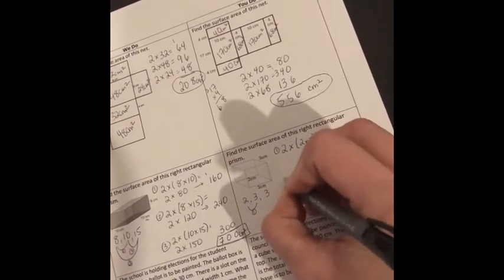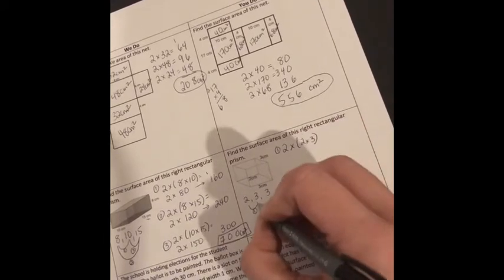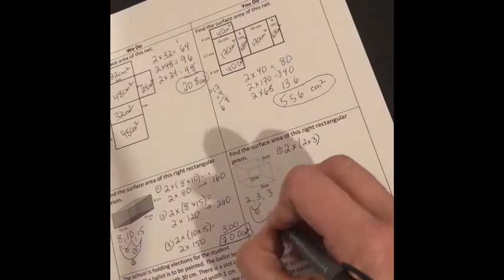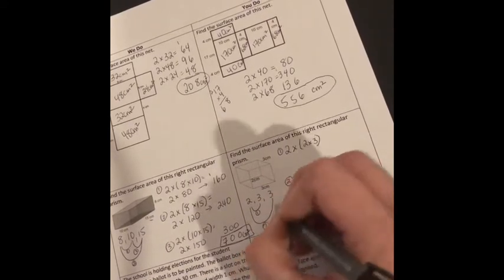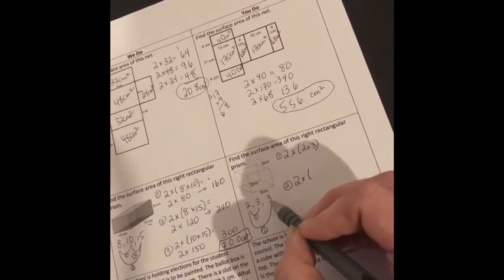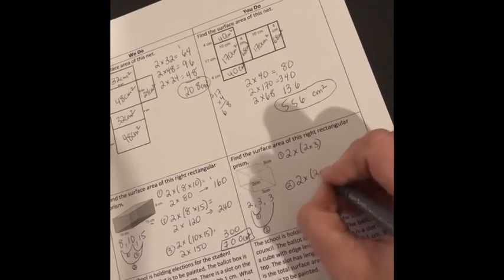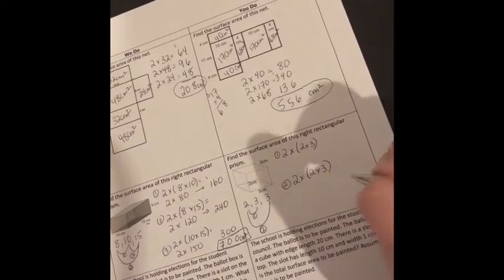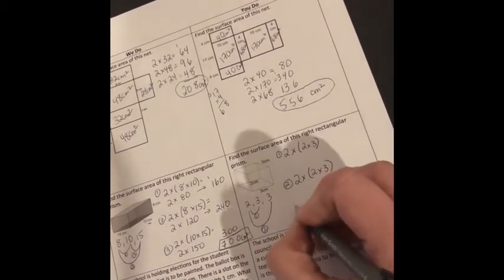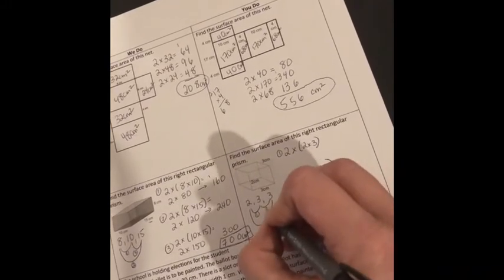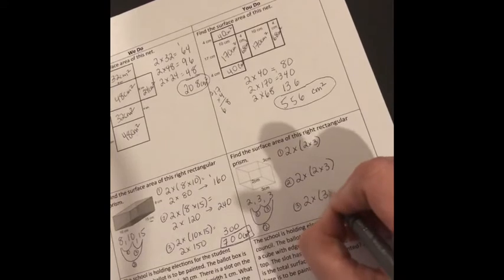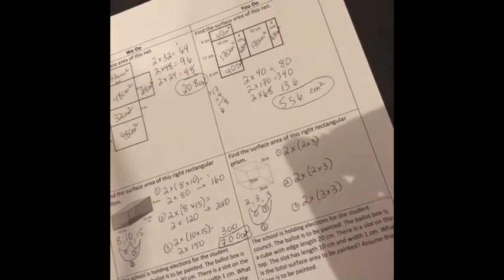The second one will be 2 times, and now we're doing the second one, 2 times 3. And then the third one will be the 3 times 3. So 2 times 3 times 3.